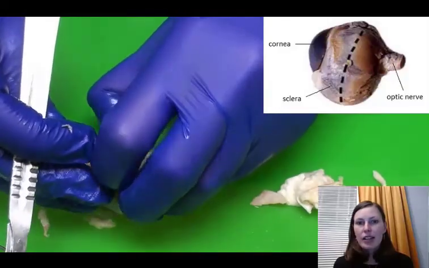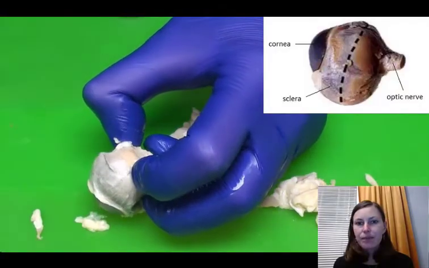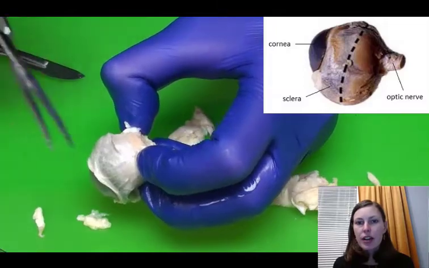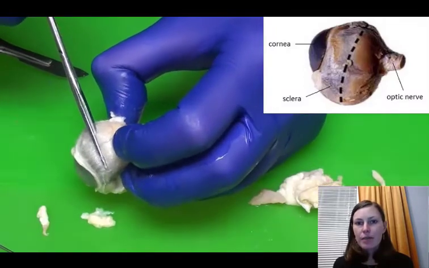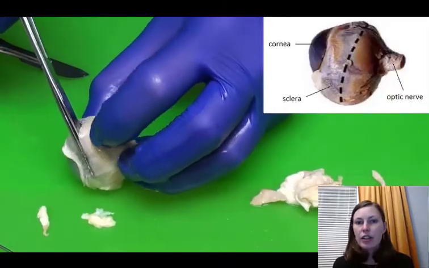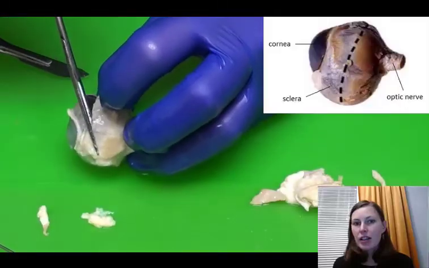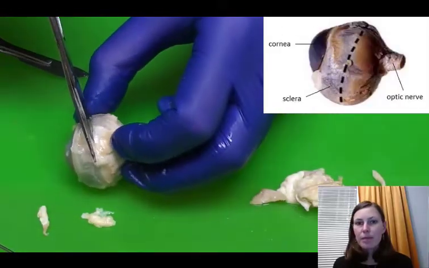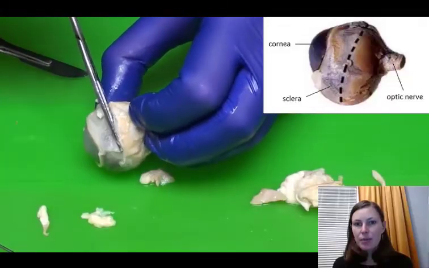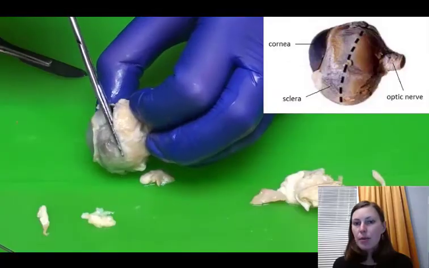We're going to take a scalpel blade and make a little hole in the sclera right there, and then we're going to use scissors to cut around the sclera, and we're going to do this circumferentially so that we end up separating it into an anterior half and a posterior half. So you can see the sclera is really tough, and it takes a little bit of time to cut through it completely.